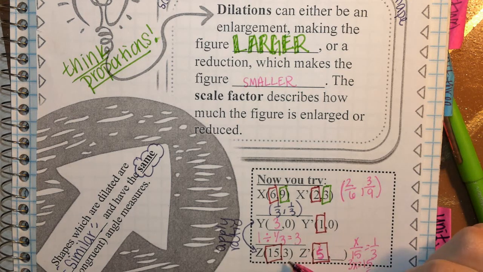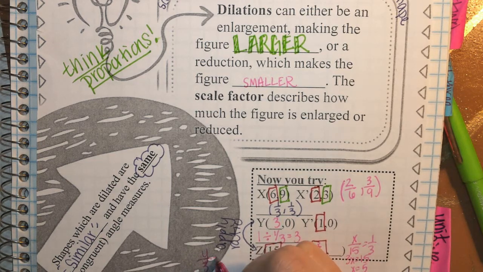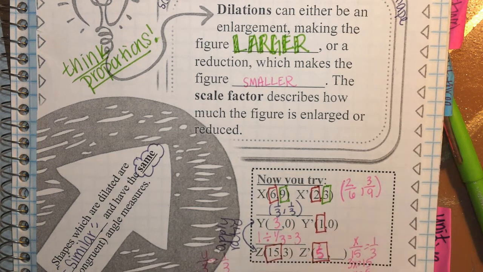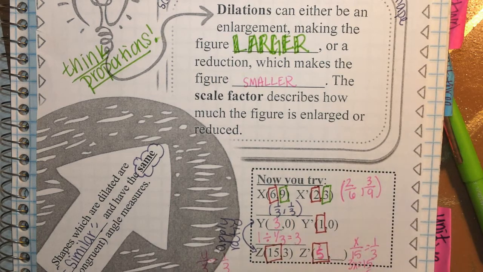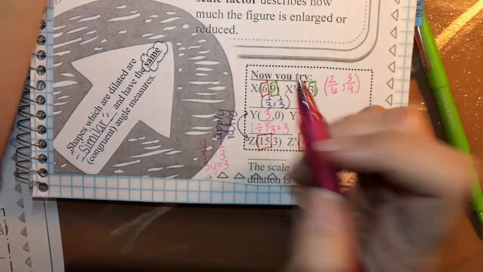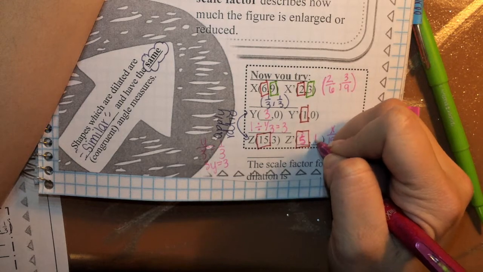Now we're going to do the same thing here. We're going to do y divided by 3 equals 1/3. I'm going to come over here and do it. Cross multiply. 3y equals 3. At the bottom now. Sorry, guys. Cross multiply. 3y equals 3. So y equals 1.